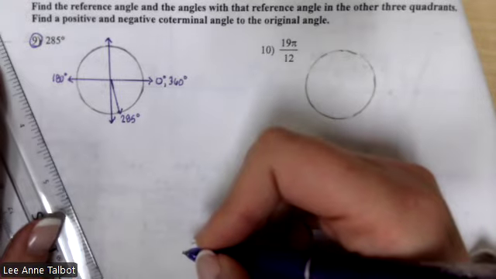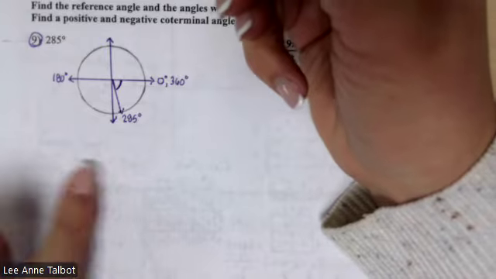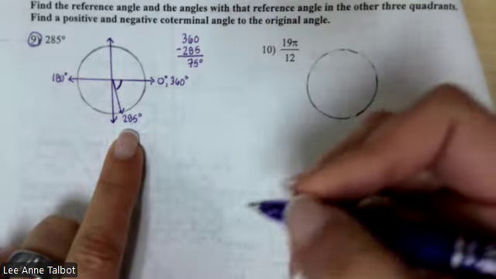Okay, and then it says find the reference angle. The reference angle is this angle right here. And I say, okay, what's the difference between 285 and 360? So up here, I'm going to go 360 minus 285, which is 75 degrees.